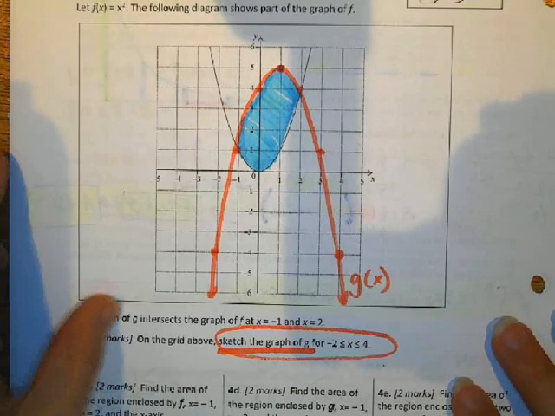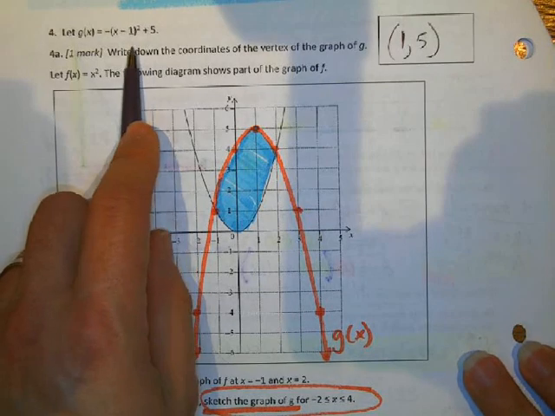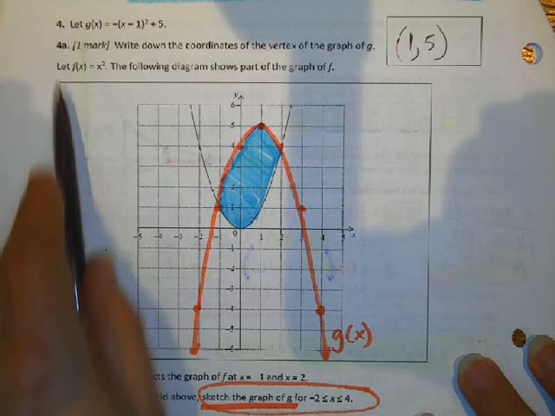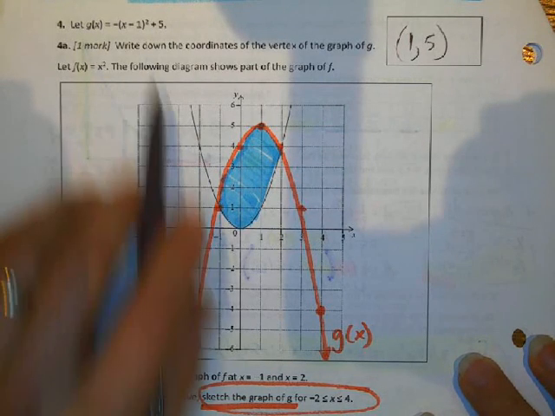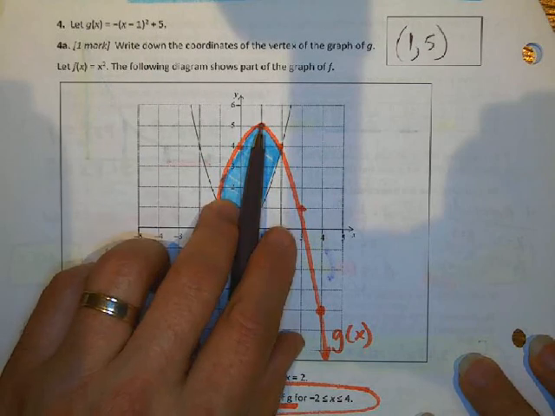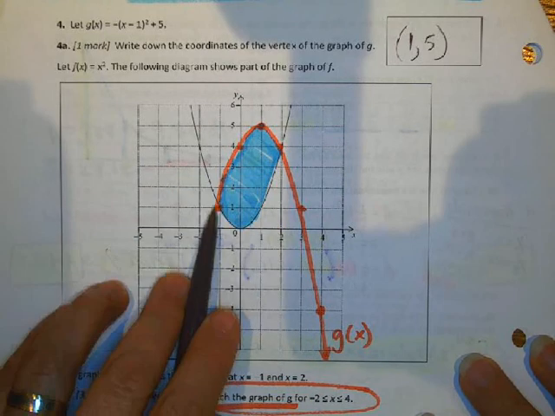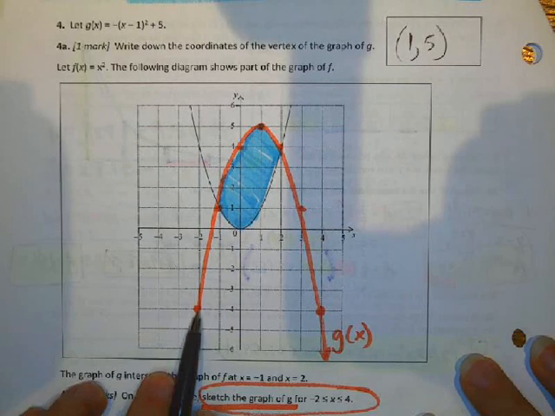Okay, it's already in vertex form. What is the vertex? It's 1, 5. They want you to graph this. So if I'm graphing this already in vertex form, I know my vertex is 1, 5. Go right there. I go over 1, down 1, over 2 from the vertex, down 4, over 3 from the vertex, down 9. Okay, there's my graph.